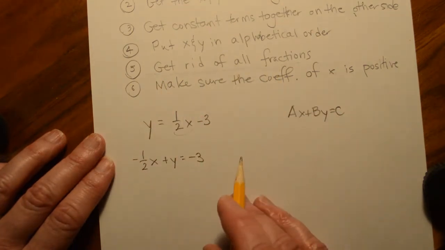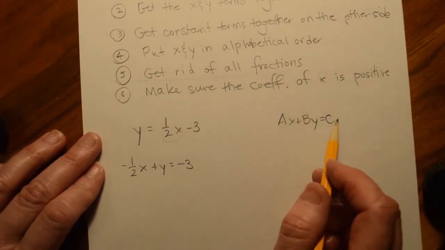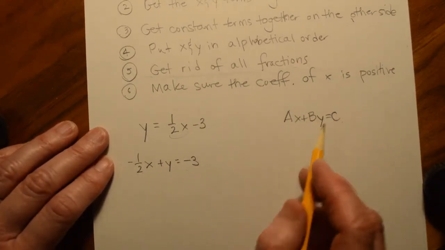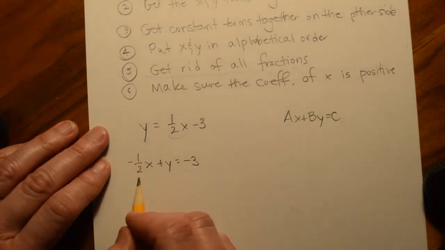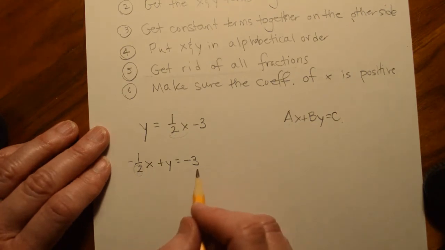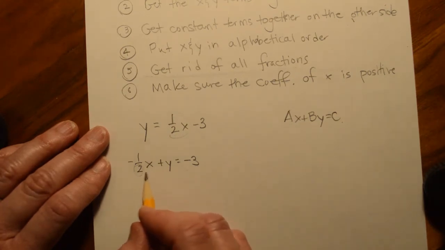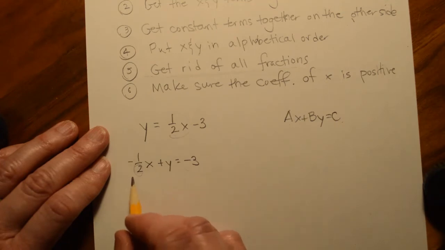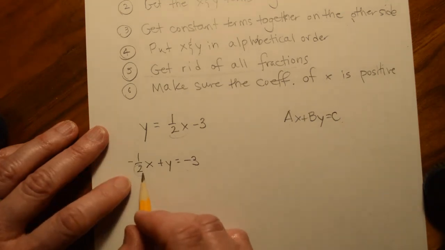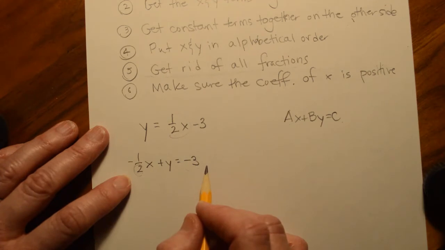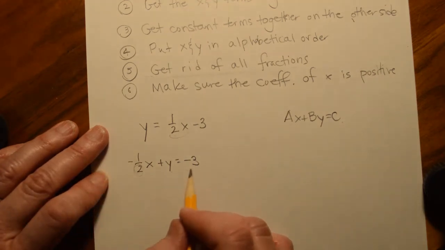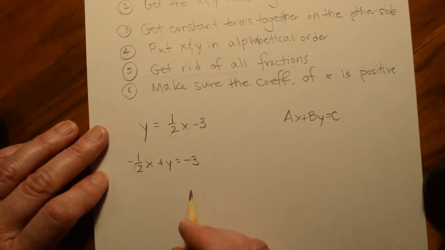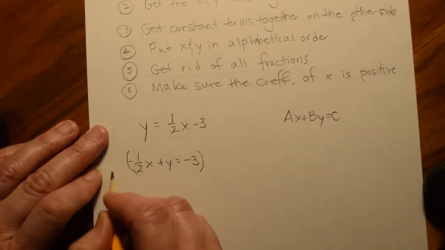Get rid of all fractions. The coefficients a, b, and c must be integers. They cannot be fractions. So we have to clear out the fractions here. In this case, there's only one fraction, so this should be easy to do. We're just going to multiply by the denominator. But if there's more than one fraction, we're going to have to find the common denominator of all the fractions and multiply by that. This is similar to what you have done before when you solved rational equations. You find the denominator that's in common to all the fractions and then multiply through by it. But in this case, we're just going to multiply by 2.